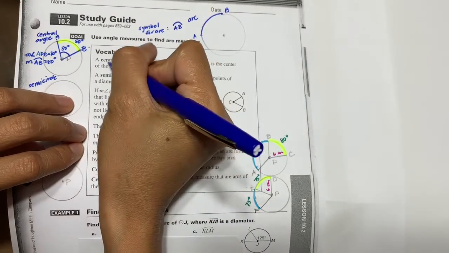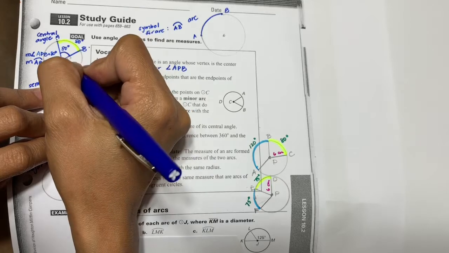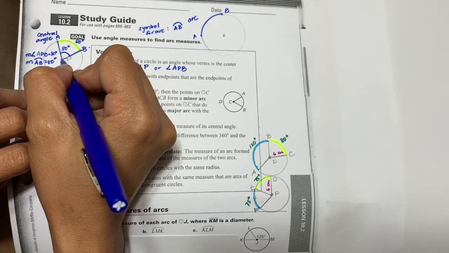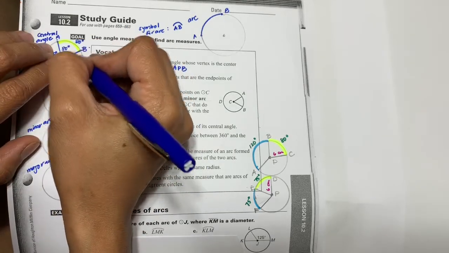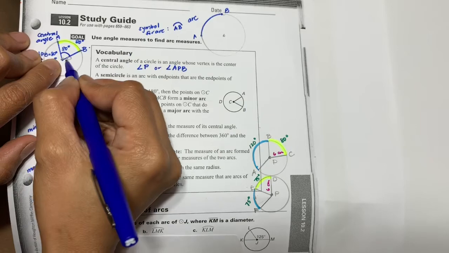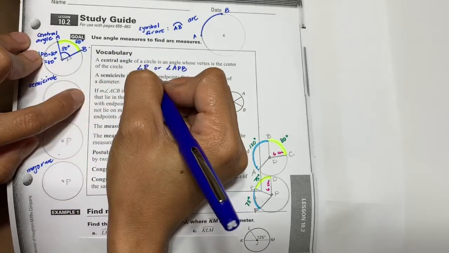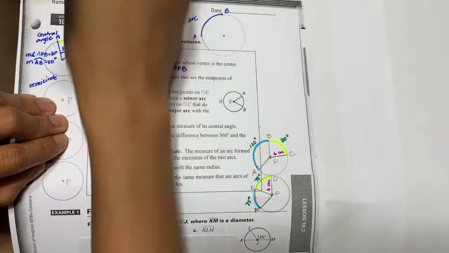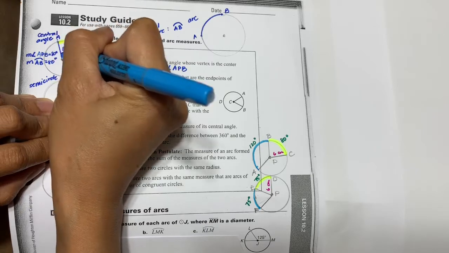Next vocab is what we call a central angle. A central angle is an angle whose vertex is the center of the circle, which is right here. I drew one earlier. So here's what we call a central angle, angle P or angle APB, the same thing as angle P. Let me highlight it. This is called the central angle right there.